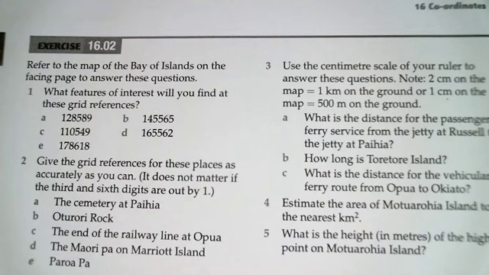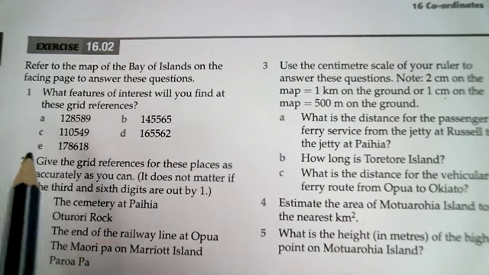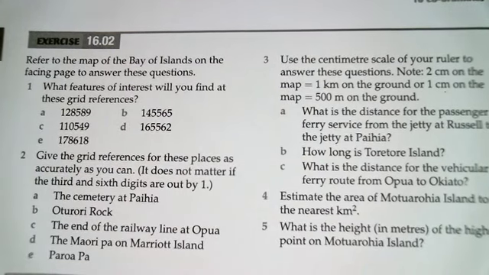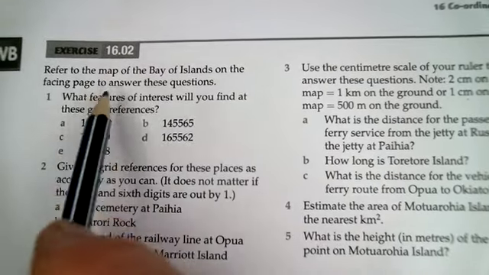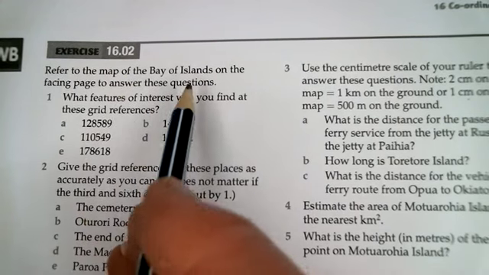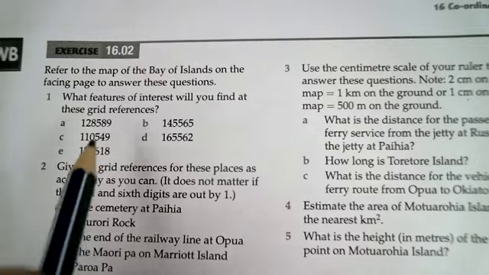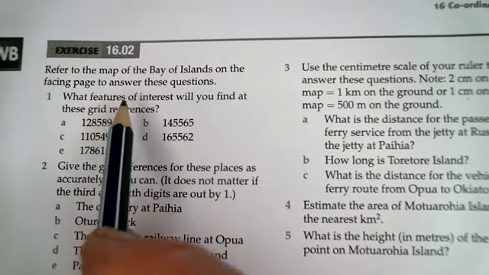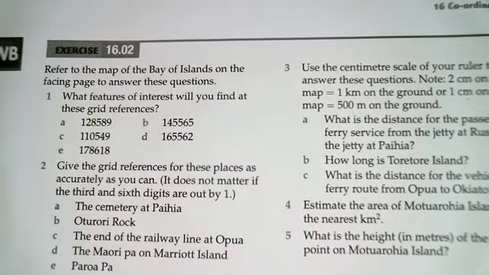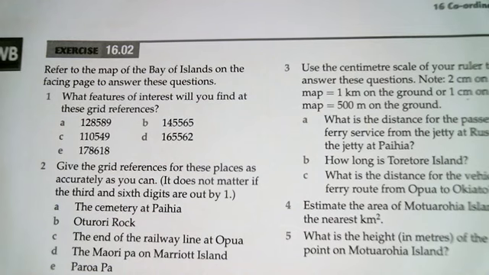Just had a great question about exercise 16.02 from the Alpha Mathematics textbook. It says, refer to the map of the Bay of Islands, which we'll look at shortly, on the facing page to answer these questions. It says, what features of interest will you find at these grid references? And it's got some rather interesting references.